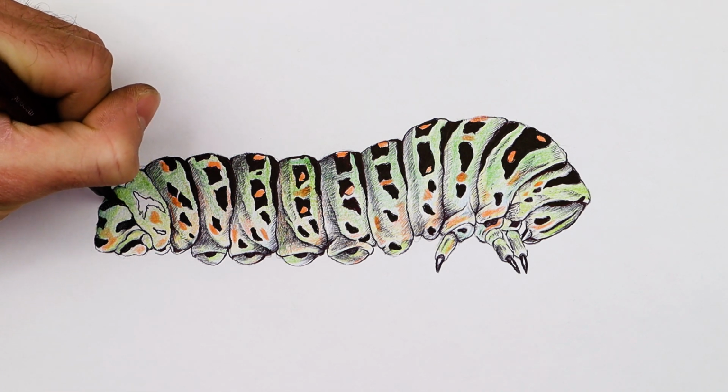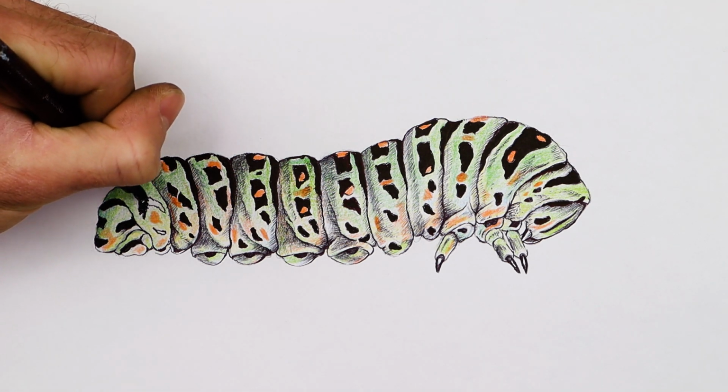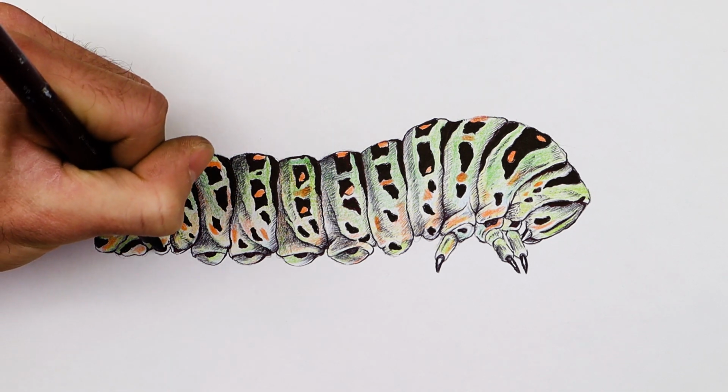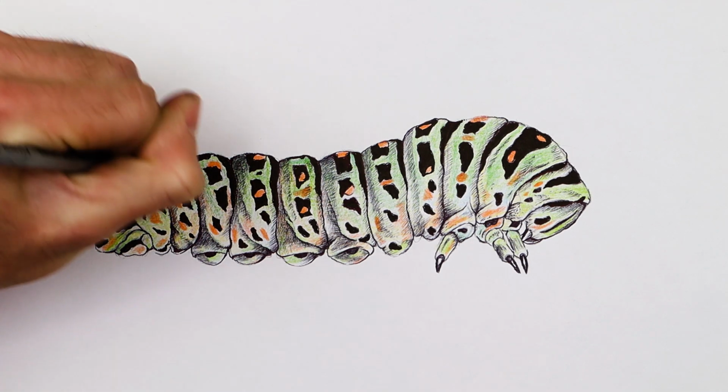So using a dark green pencil, you can go over the pencil shading marks to give them a little more coloration and definition, and then from there you can take a brown pencil and lightly go over the pencil marks again to give the branch a little more contrast.